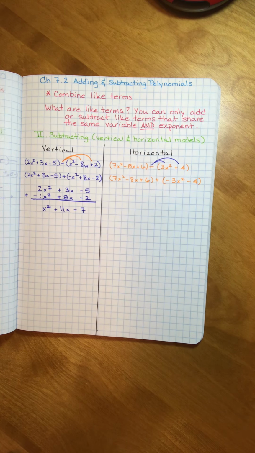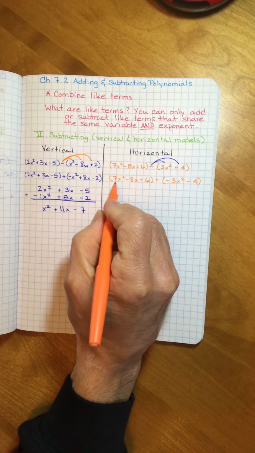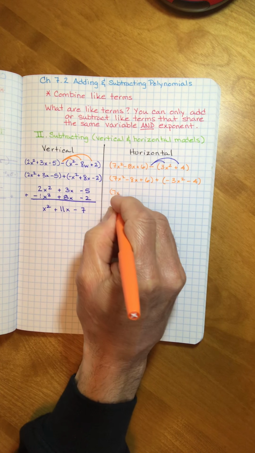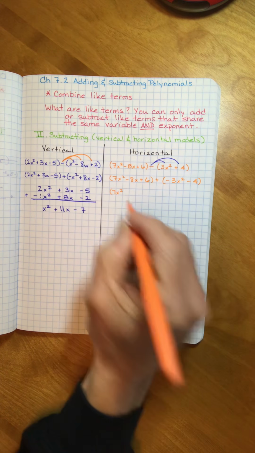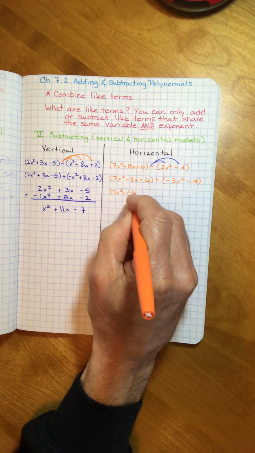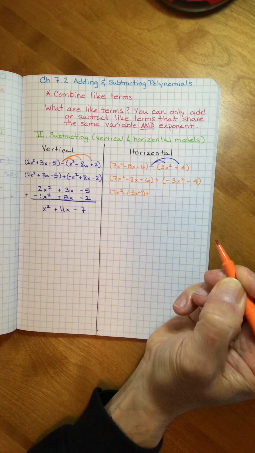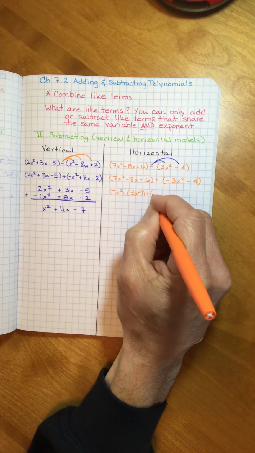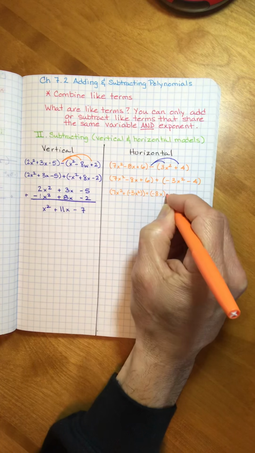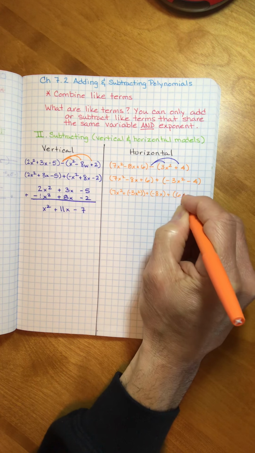Now that we've done that, we can do the horizontal model. And so here we go. We're going to group the quantity of 7x squared plus a negative 3x squared, plus, and we'll just put negative 8x by itself, plus the quantity of 6 plus negative 4.